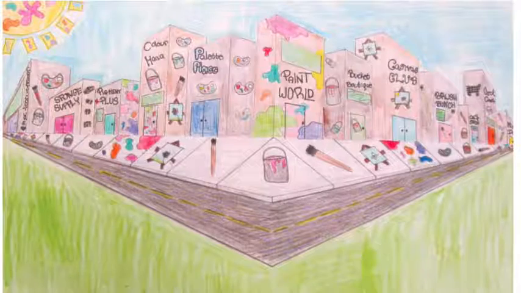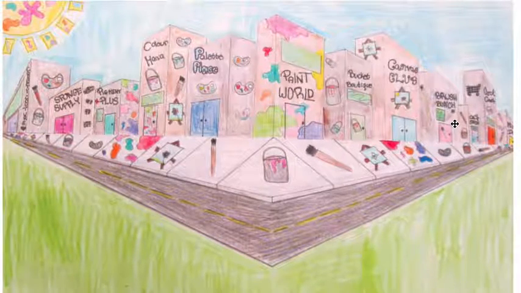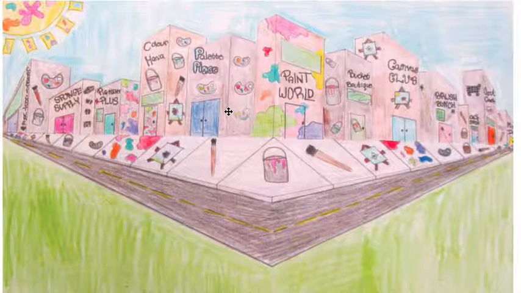Here's another example. This theme was Paint World or Art World, and each building reflects something having to do with art. So Canvas Club, Brush Bunch, Bucket Boutique. This is a really strong, creative fantasy cityscape design. And I think this student really did a nice job of bringing in multiple colors. The only thing that's wrong is there's something wrong with the sidewalk.